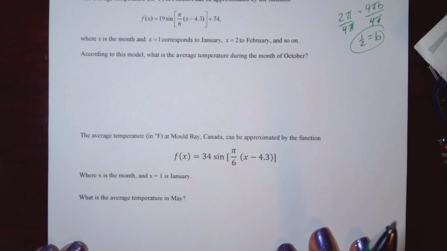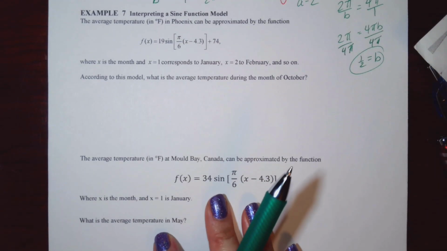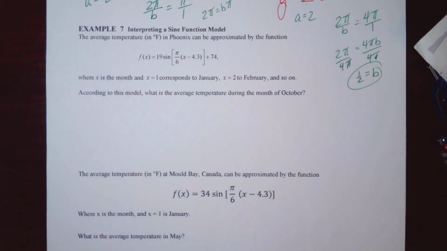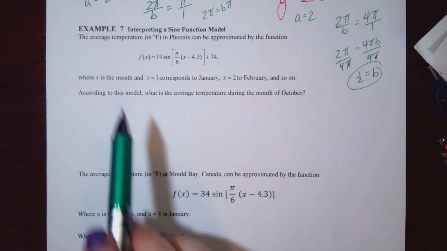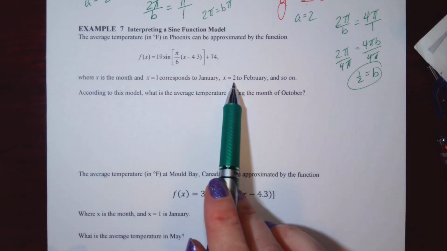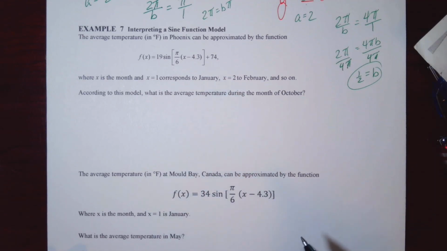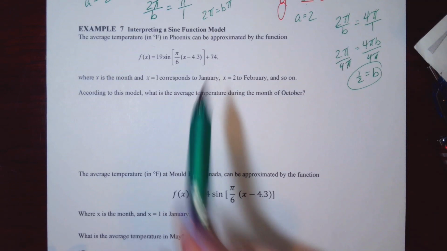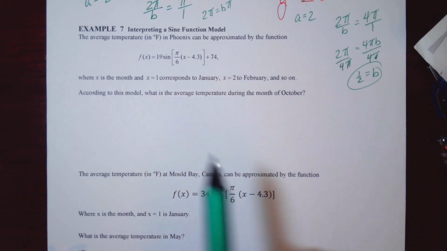All right. Now we are going to do some calculator math, basically. We're given an equation. We're told that the average temperature in degrees Fahrenheit in Phoenix can be approximated by this function that we're given, where x is the month, and x equals 1 corresponds to January, x equals 2 would be February, etc. So basically, if x were 0, we would come up with our baseline temperature, yeah?